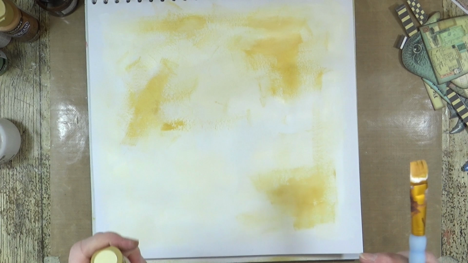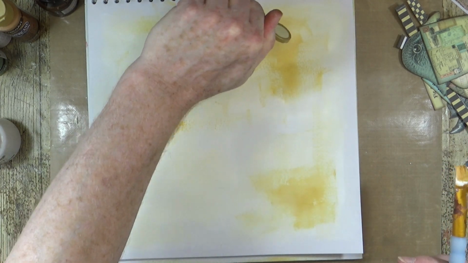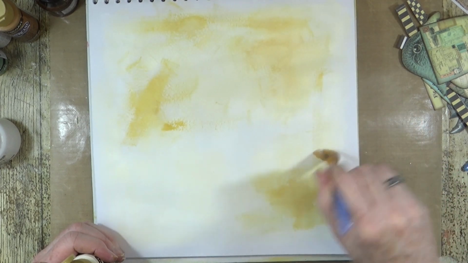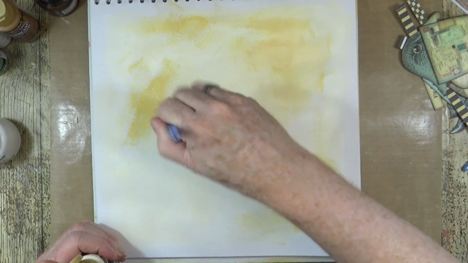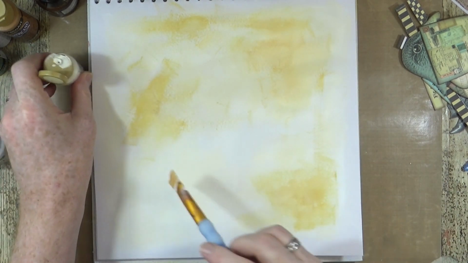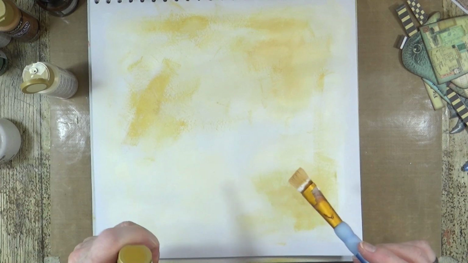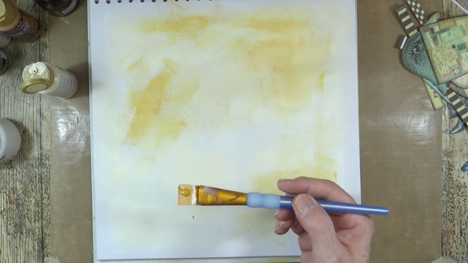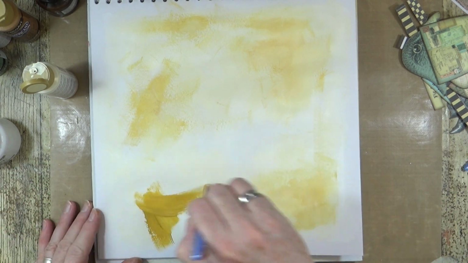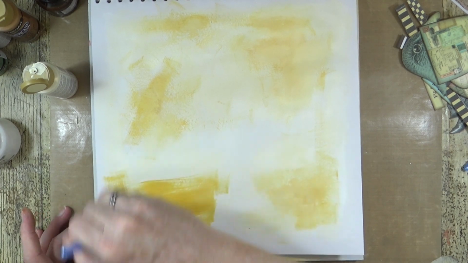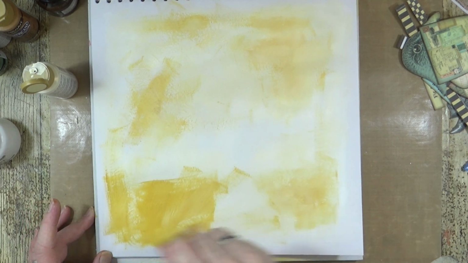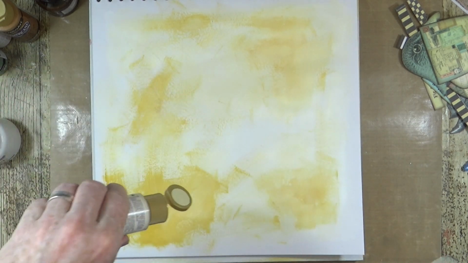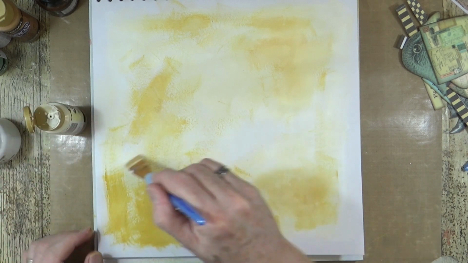And then again, if you think it's a little bit too strong, just come back in with that lighter colour over the top, just to break it up. And I think I want a little bit more of that yellow down here in the corner, so we'll just grab a small amount on the brush. That's probably going to be a bit too much. That's fine. Like I said before, I can always add more buttermilk to it, or even more white, just to kind of line it up again.